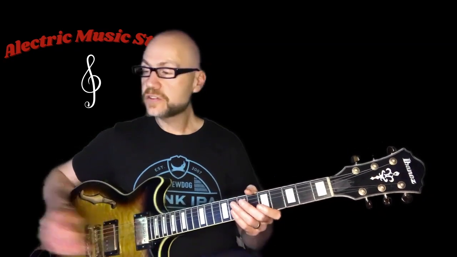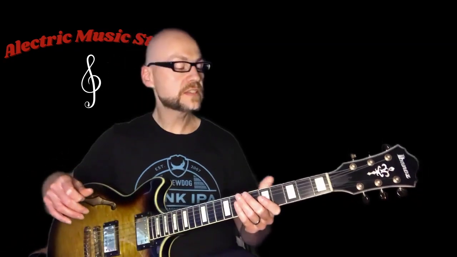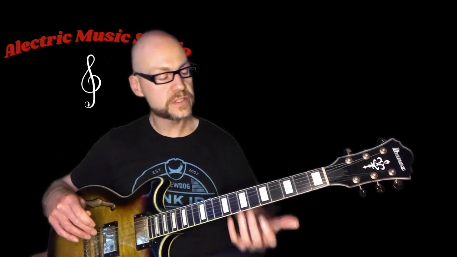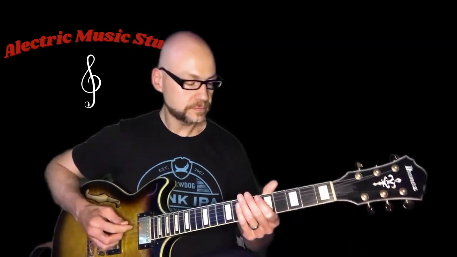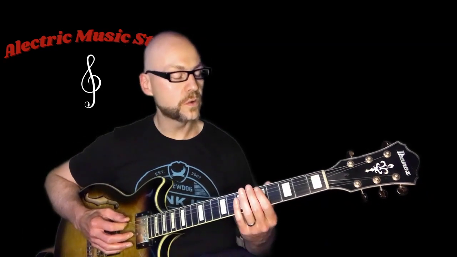And as you're doing that, you can also do these exercises backwards. So that last one with 8th notes, let's try it forwards and then backwards. 2, 3, and 4, and.